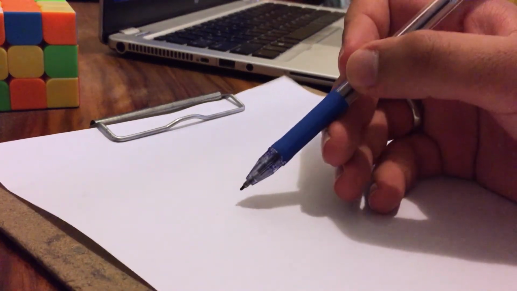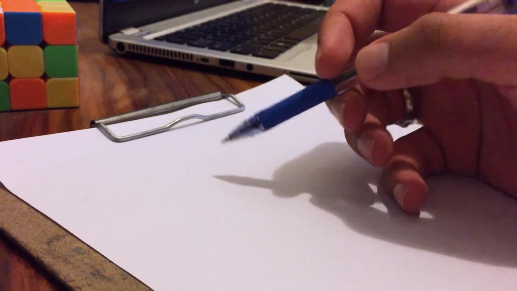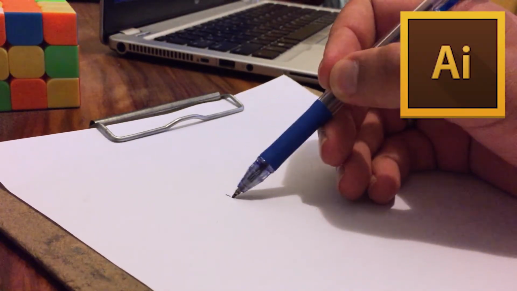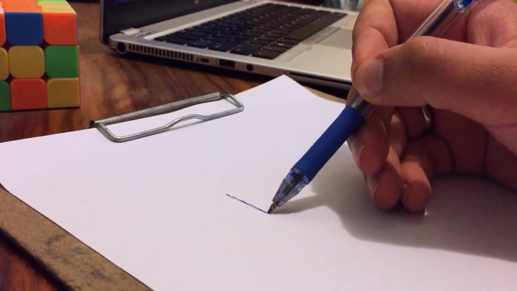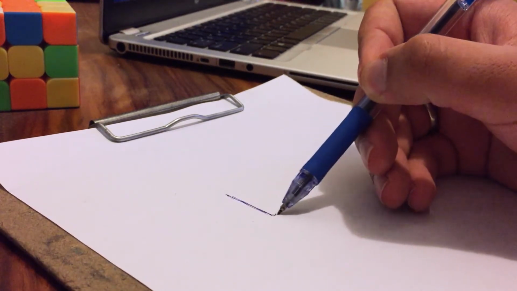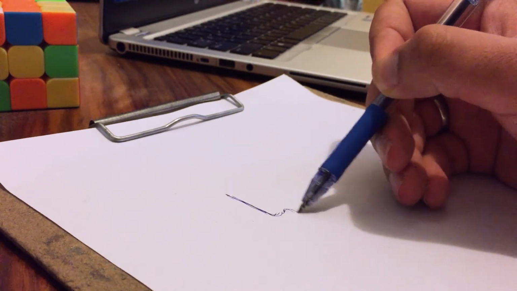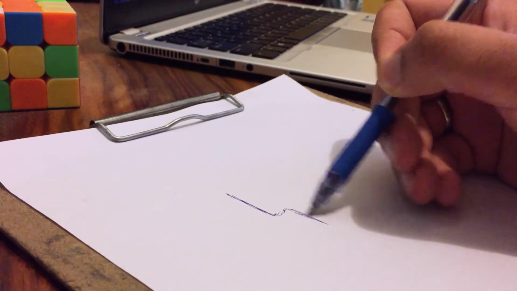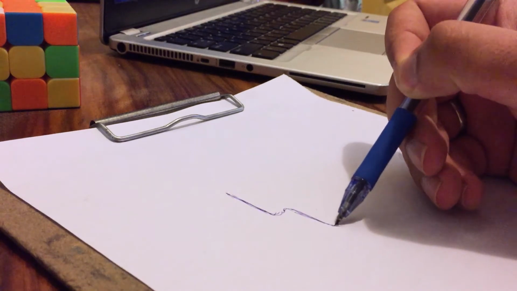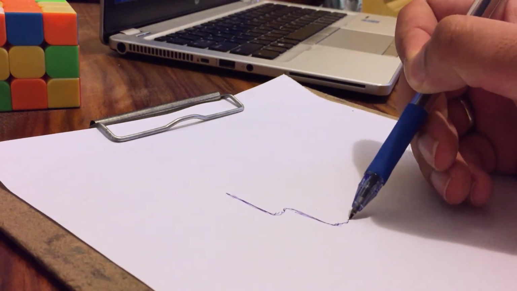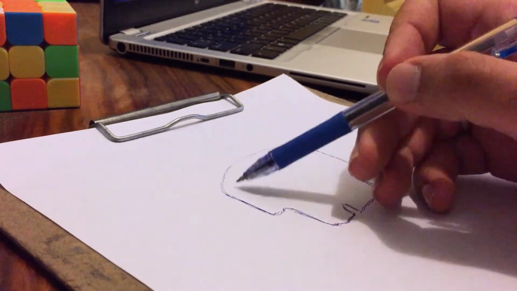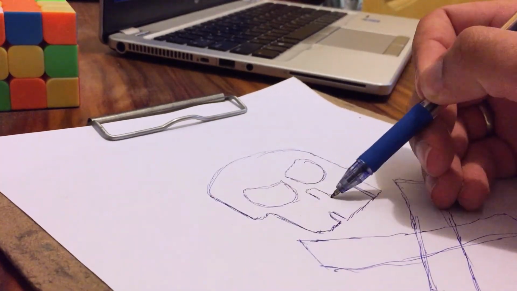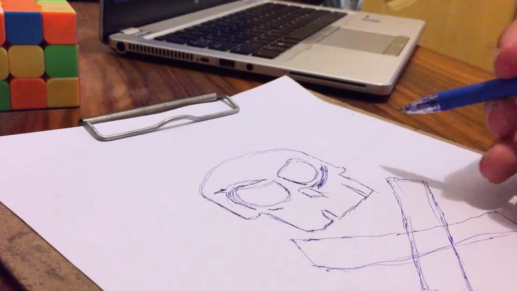So first of all, you need a piece of paper and Adobe Illustrator. So your drawing doesn't have to be perfect or anything. Just draw whatever you can, and if there is anything to fix, we will do it in Illustrator.